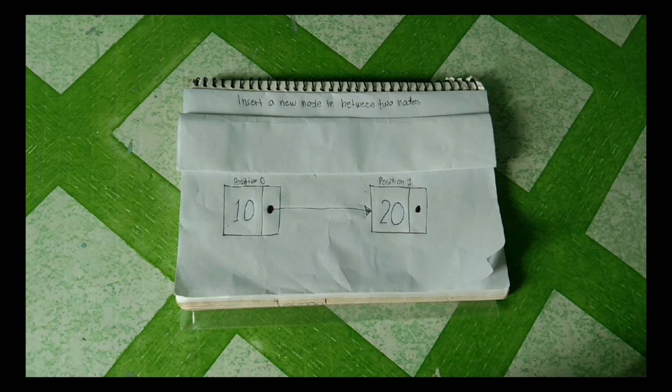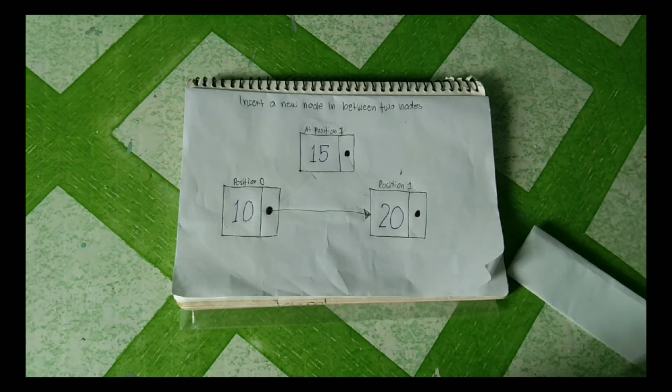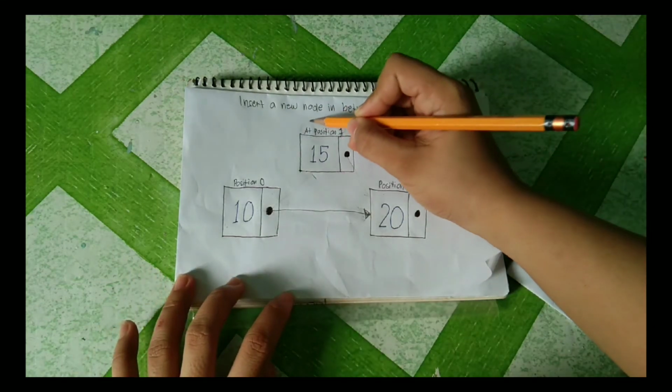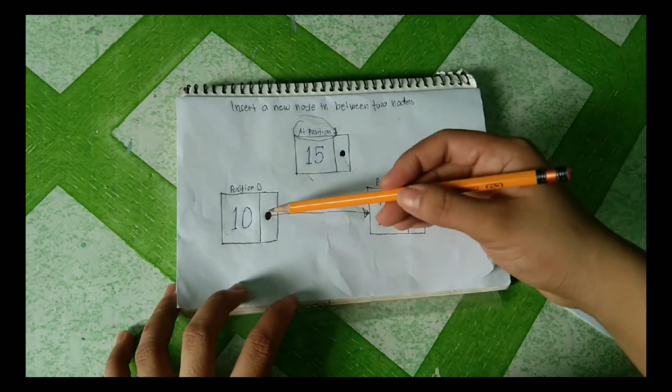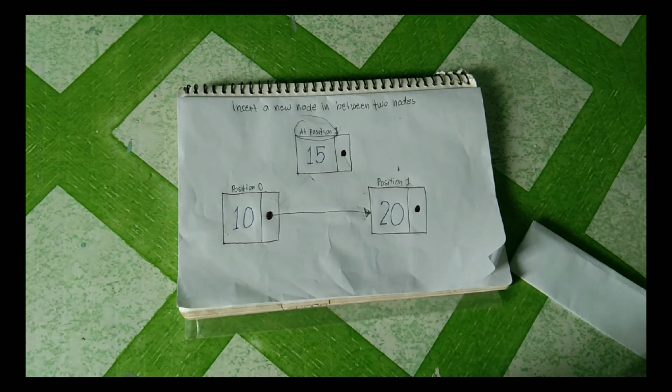So gagawa tayo ng example kung paano bang mag-insert ng new node sa linked list. So meron tayo ngayon ditong dalawang nodes, position 0 with the data 10 and position 1 with the data 20. So syempre, sabi dito, insert a new node in between two nodes. So syempre kailangan natin ng isa pang node. Meron siyang data 15. So ngayon, kailangan natin i-identify kung saan ba siya position ilalagay. So sabi dito, ito position 1. So meaning, dito siya sa gitna ng dalawang to. So, paano nga ba natin i-connect?